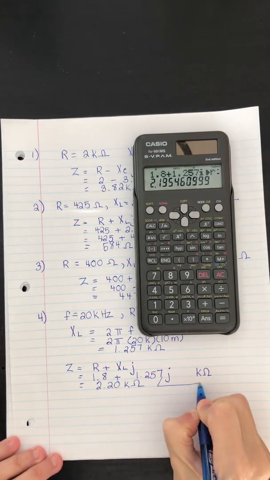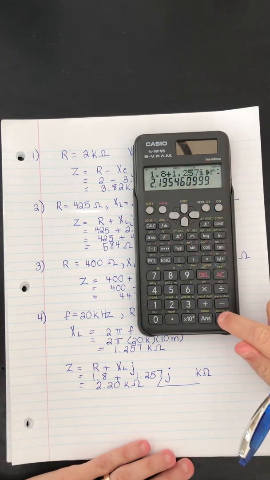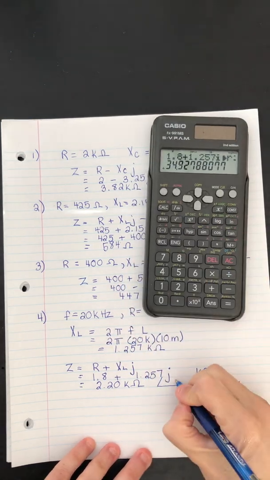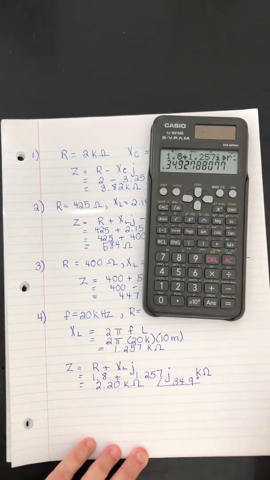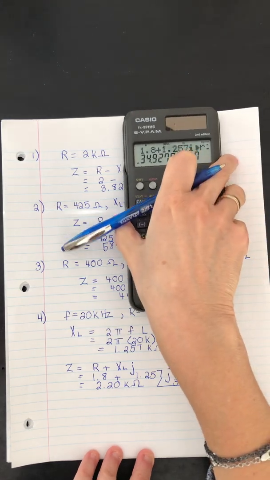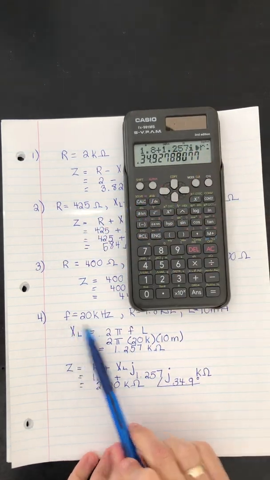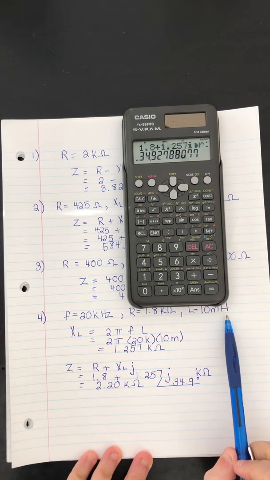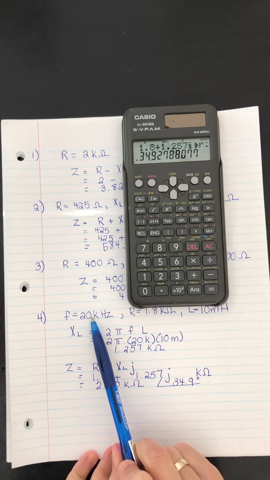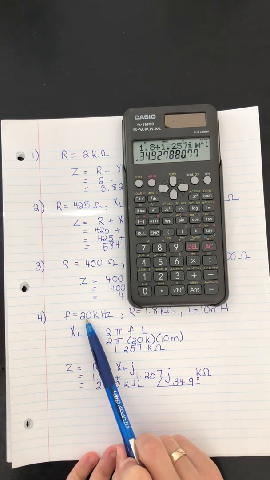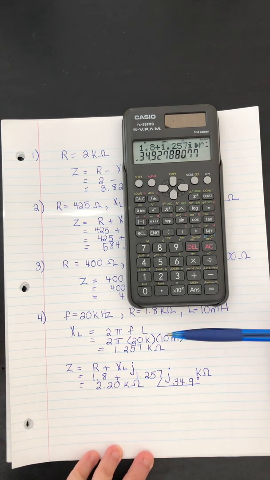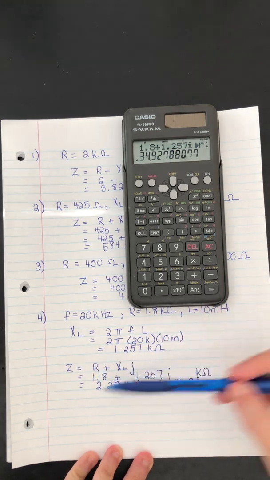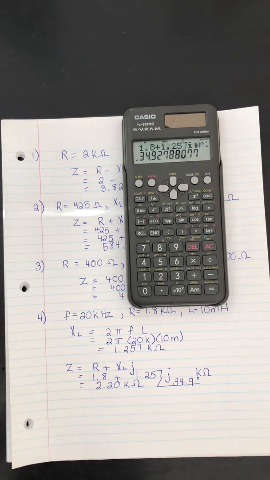Next, for the angle, we simply do shift equals. All right, and you can see it right there, 34.9 degrees. Now I've solved the problem. So in a question like this, when you are given henries, you need to first use that inductance along with the frequency in this formula to obtain the quantity in ohms. Then you can go to your impedance formula.